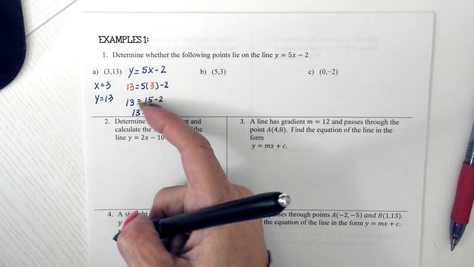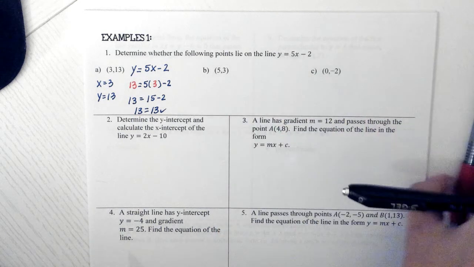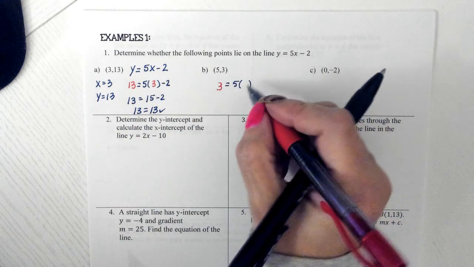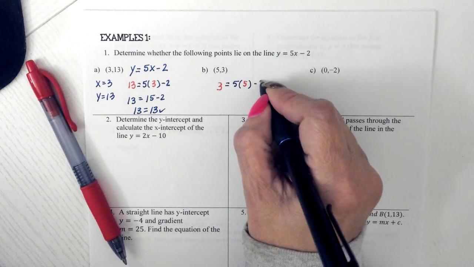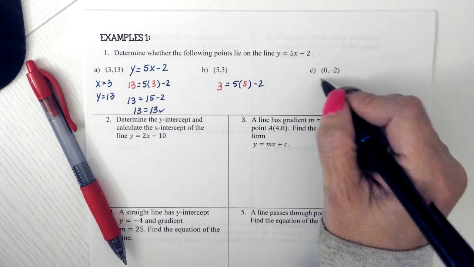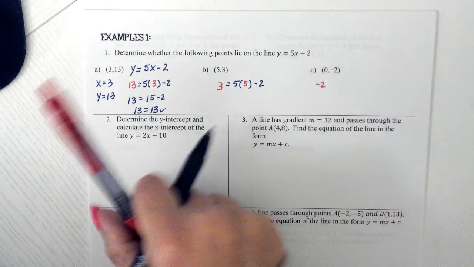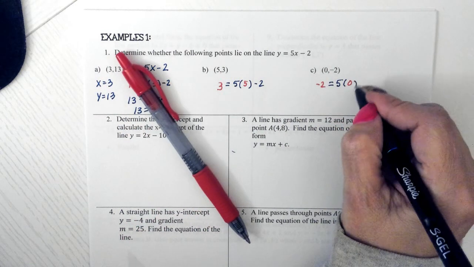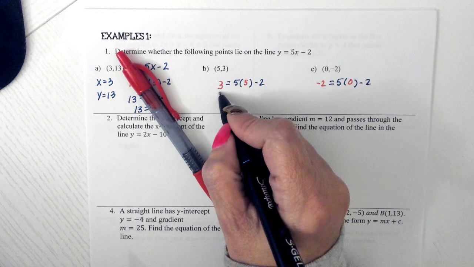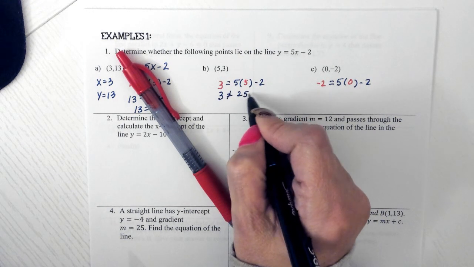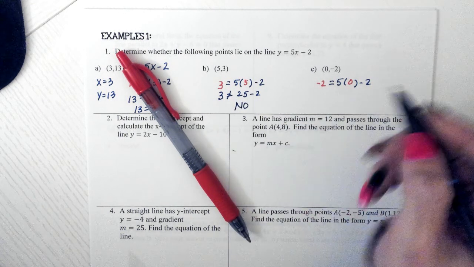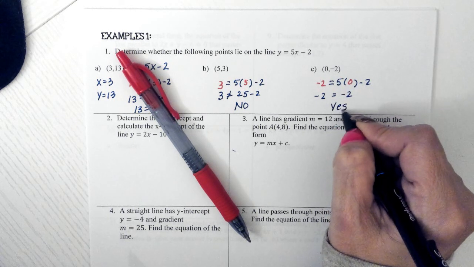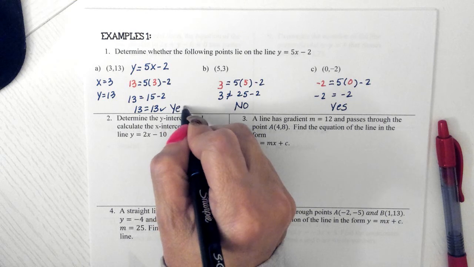I'm going to try the next one. Now I'm not going to do as much on this. Same equation. So we'll say 3, which is the y, equals 5 times the x is 5 minus 2. You're going to solve that. Same thing over here. Y is negative 2 equals 5 times, and we're going to put 0 minus 2. You're going to quickly realize that 3 does not equal 25 minus 2. So this is a no. Over here, negative 2 equals 5 times 0 is 0, negative 2, so this is a yes. And this one also was a yes.